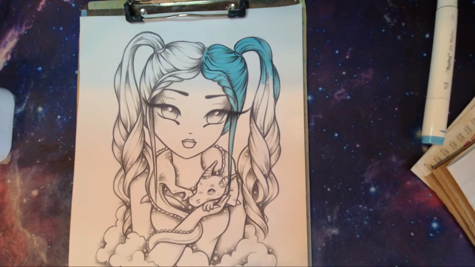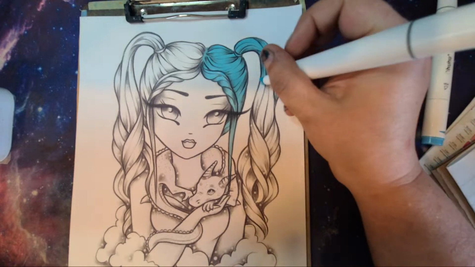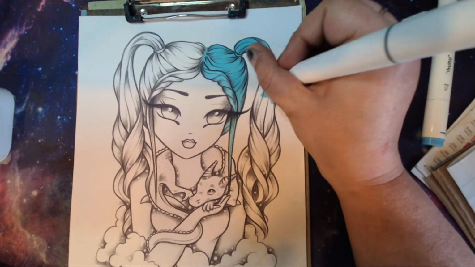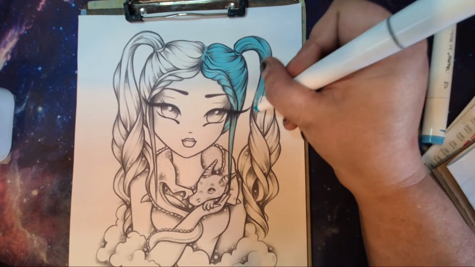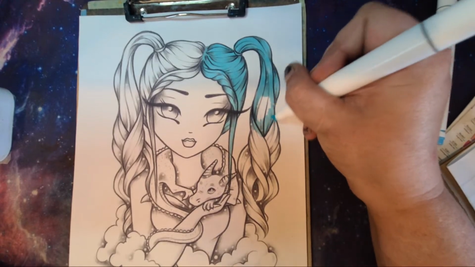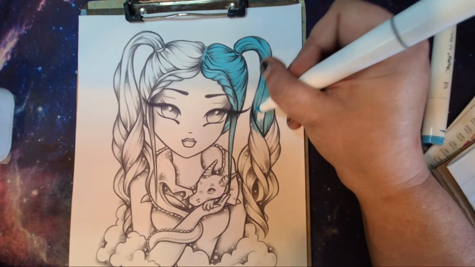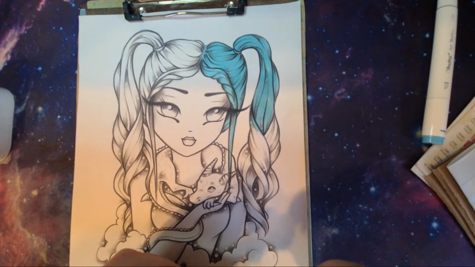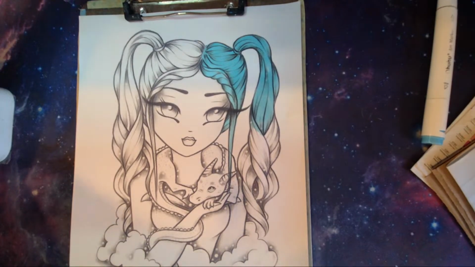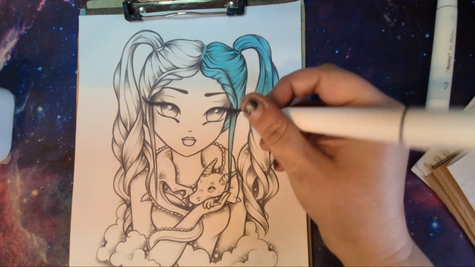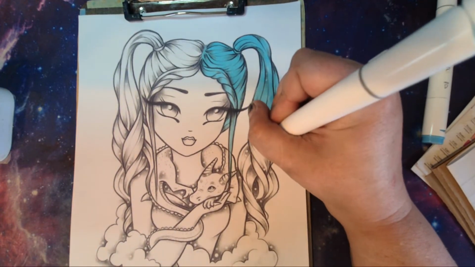Okay, I'm going to use the fat end because this is driving me crazy. I like using the brush tip, but in bigger areas, I like using the chisel. And just in normal and yeah. Thank you. You're getting your mod badge today, girl, aren't you?